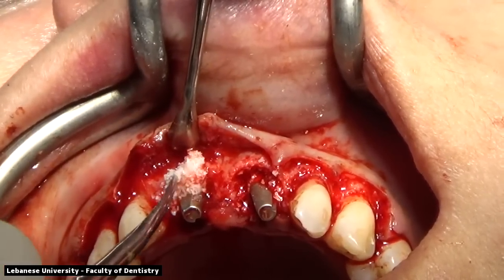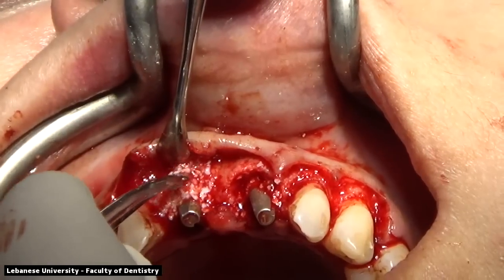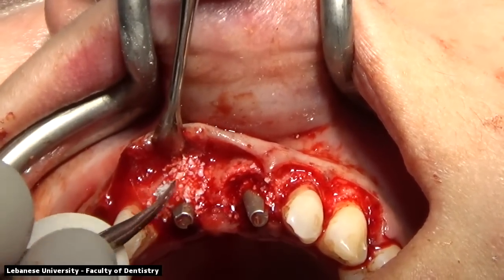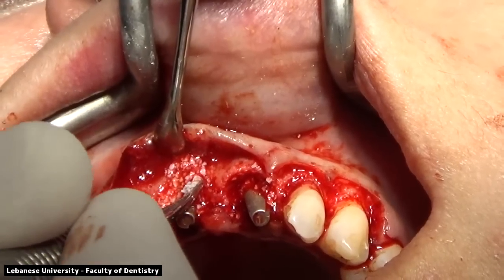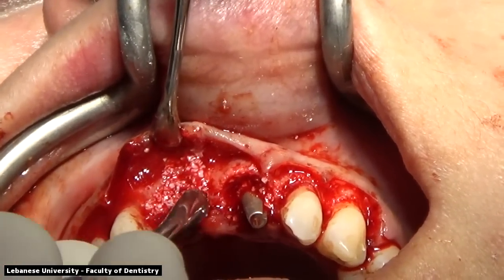There is no need to overpack and overcompact these bone particles because overcompaction will lead to suffocation of the blood supply at the site. So we try to place it as neatly as possible and as loosely as possible.